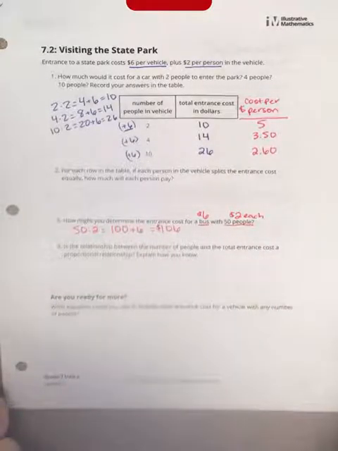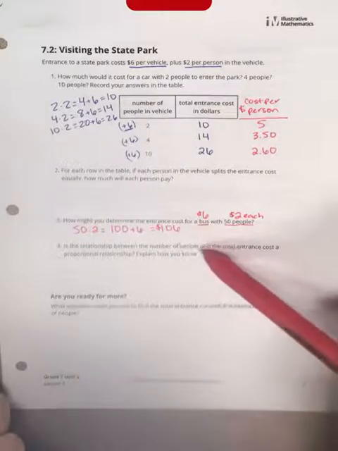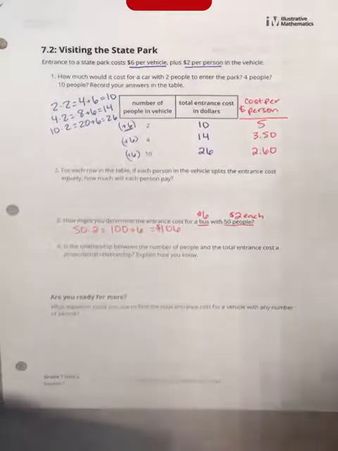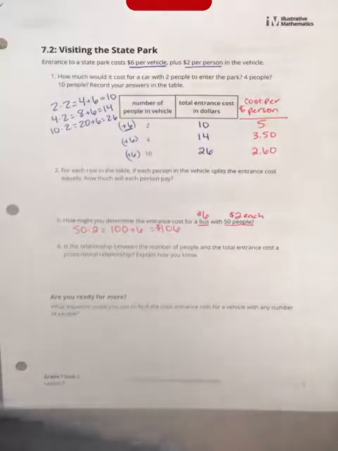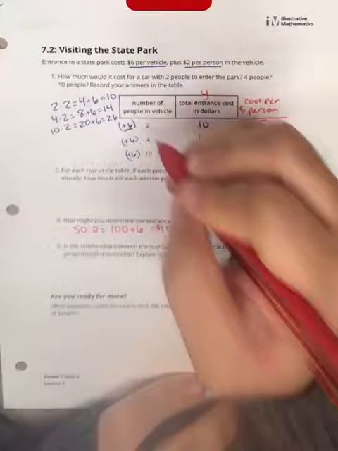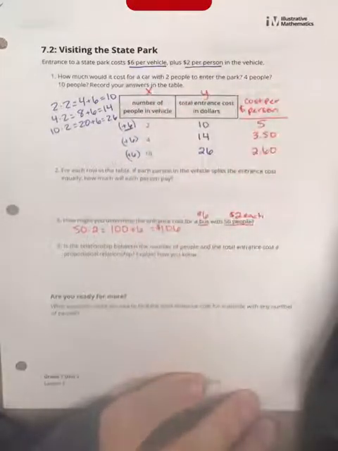which gives us $106. So is the relationship between the number of people and the total entrance cost a proportional relationship? Why or why not? Well, to determine if something is a proportional relationship, we need to know if they have a constant of proportionality. And to determine that, we divide the right side, which is y, divided by the left side, which is x.